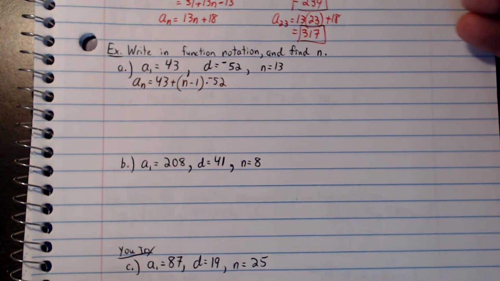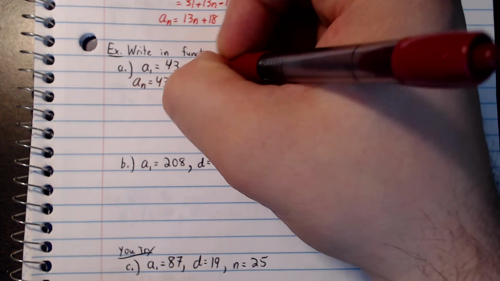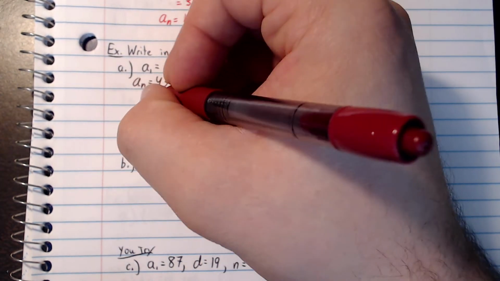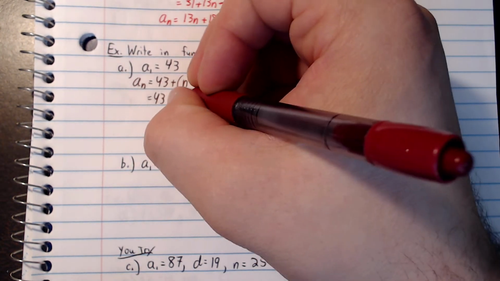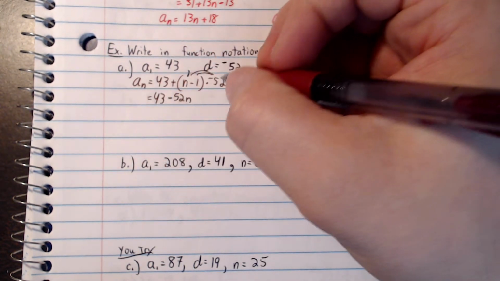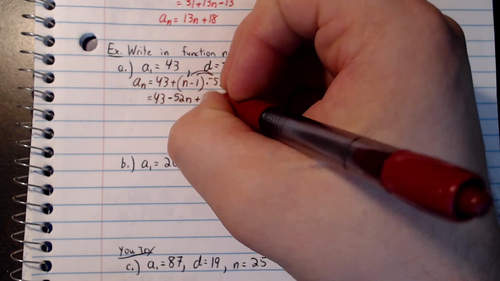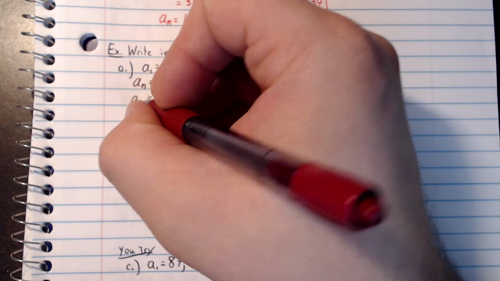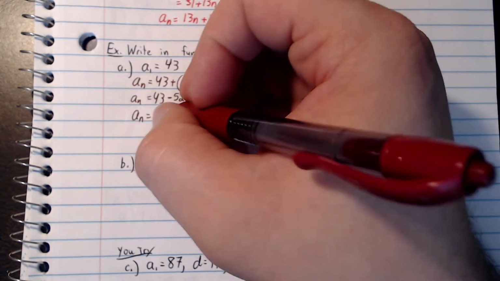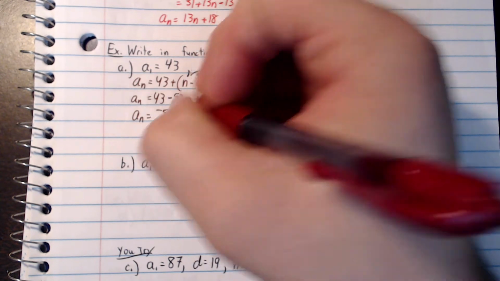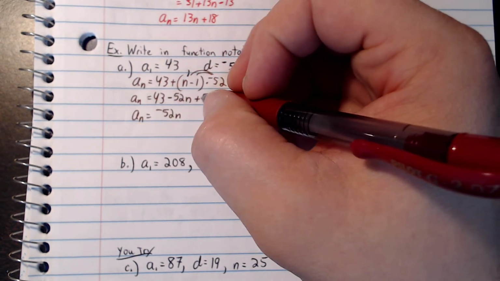We're just going to do whatever we can. This is the only thing we can do, is distribute. So -52 times n would be -52n. -52 times -1 becomes +52. So here's your function. -52n I'm going to put first, and then I can combine 43 plus 52.